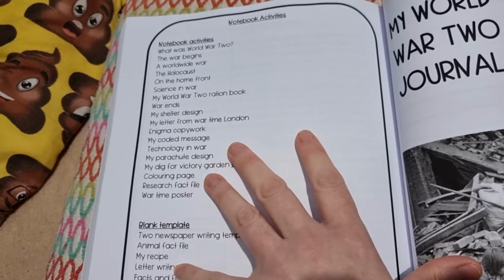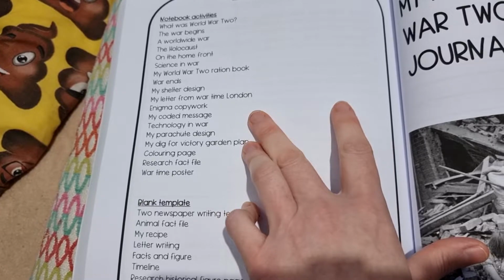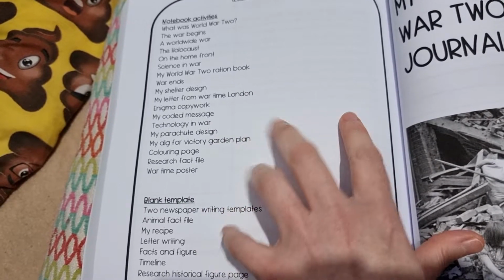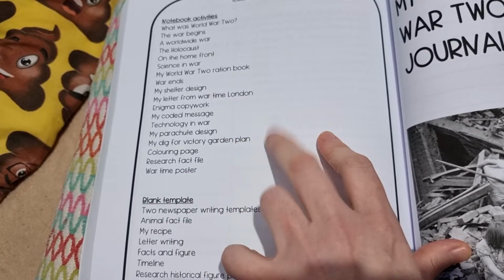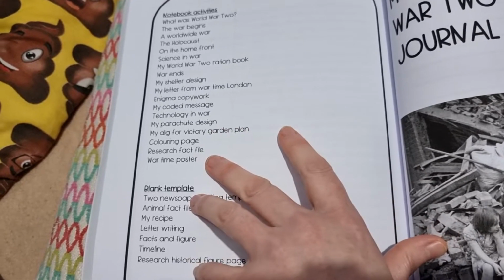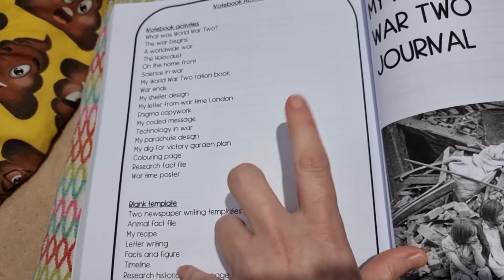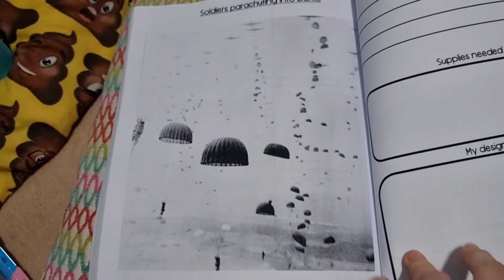So for example, in World War Two, we can make a ration book. We are writing a letter from wartime London. We've got some copy work. You're designing a parachute for your STEM project. You're also doing a garden plan for the Dig for Victory garden. There's a colouring page in there. There's a research page for you to do. And then there is also a wartime poster. And there's the soldiers parachuting in the poster.